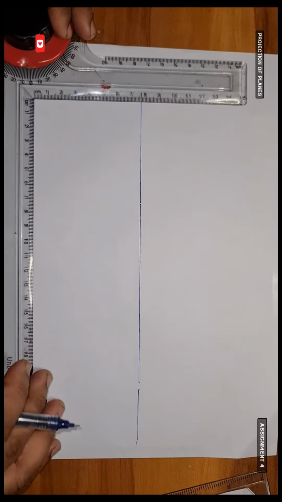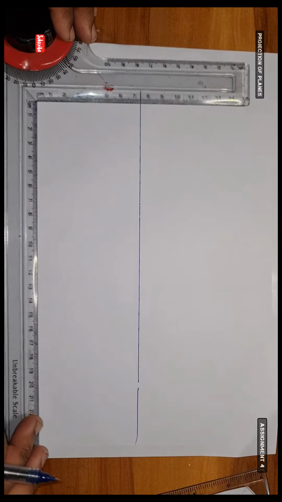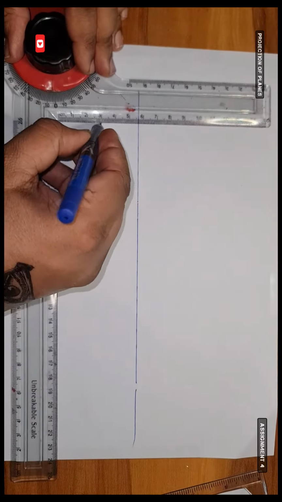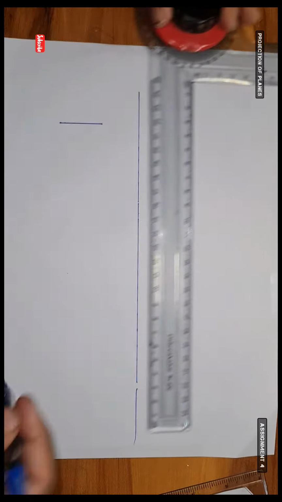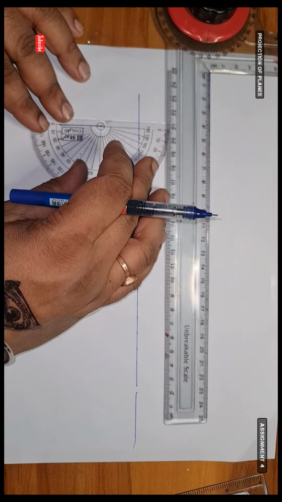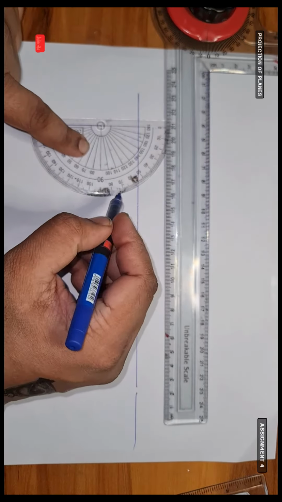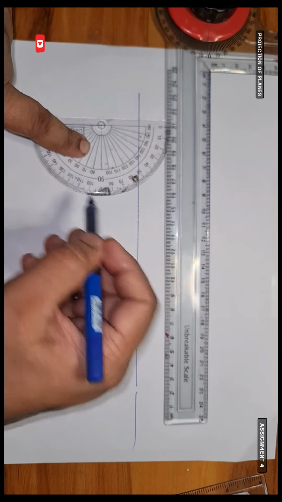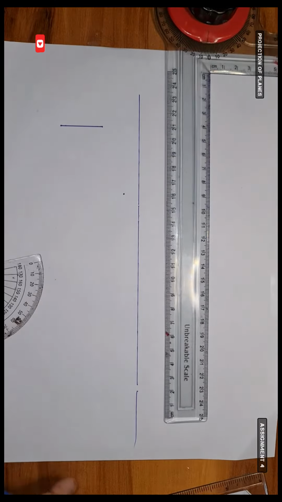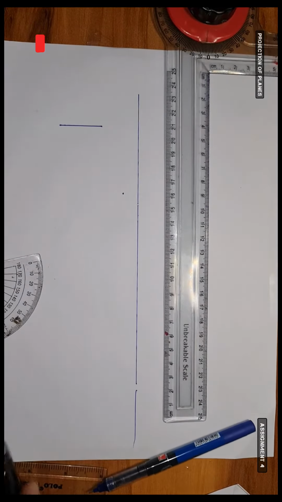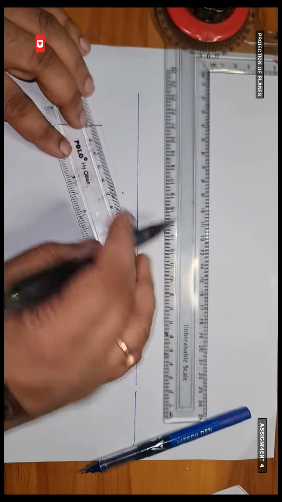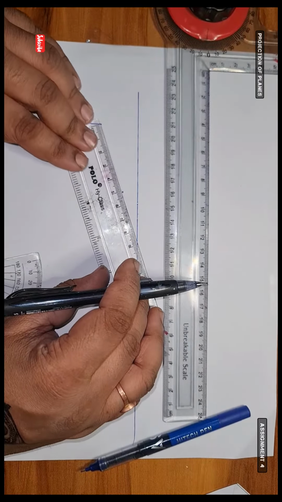For that, the side of the pentagon is 30 mm. Take any distance from XY line, because nothing is given, you can assume the distance from the XY line. So this would be 108 degree. Now you take a pencil and make a helping line over there. Make this line as 30.